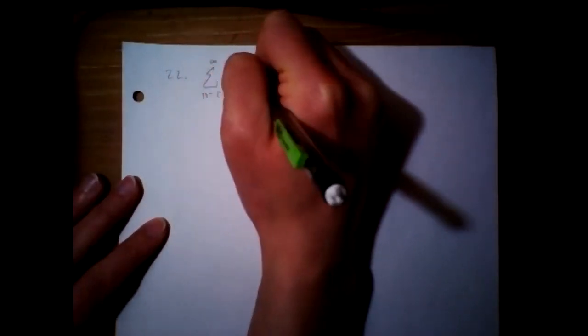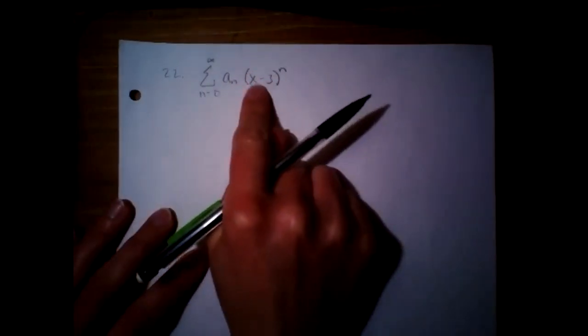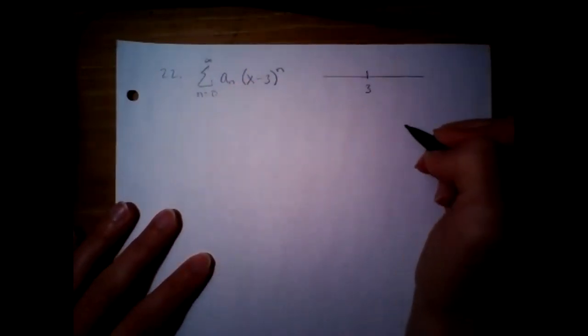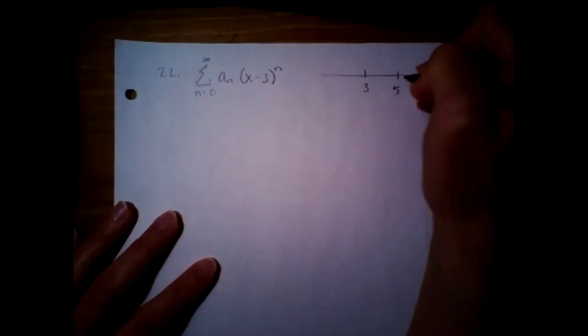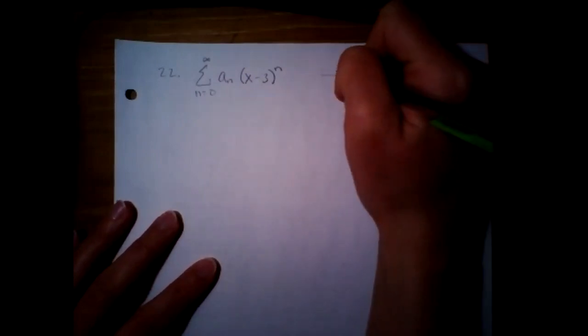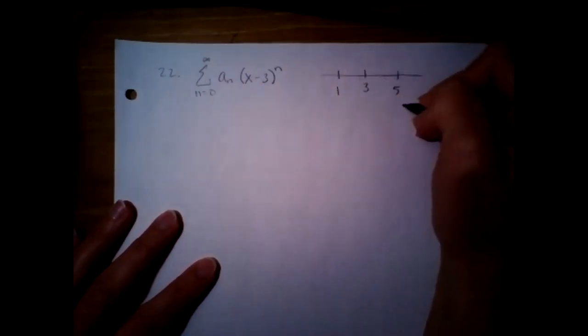So we've got sum from 0 to infinity, a sub n, x minus 3 to the n. It says that this converges at 5. Which of the following must be true? So this is centered at 3. So if we draw a number line, like we're centered at 3, and if it converges at 5, I know that the radius of convergence is at least 2. Like I can go 2 units in each direction.